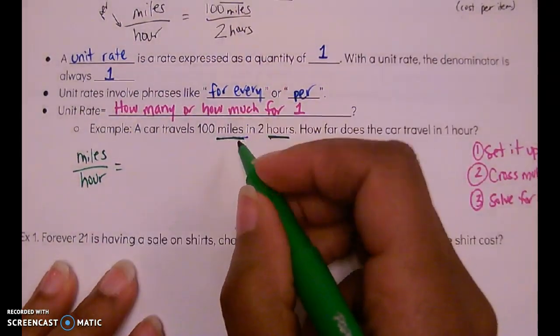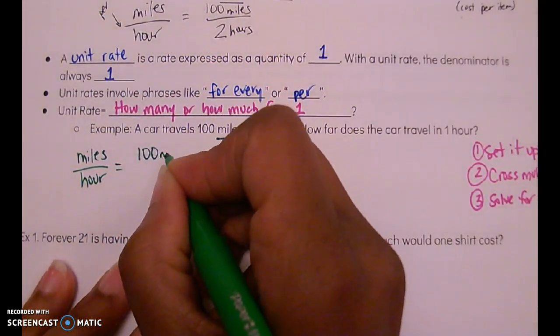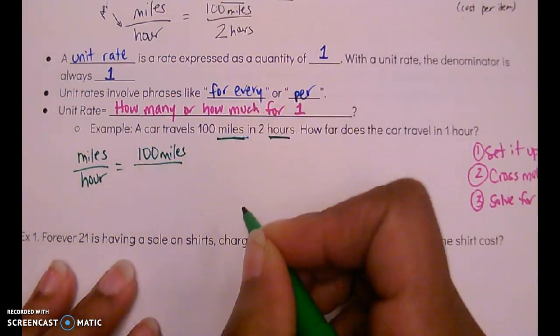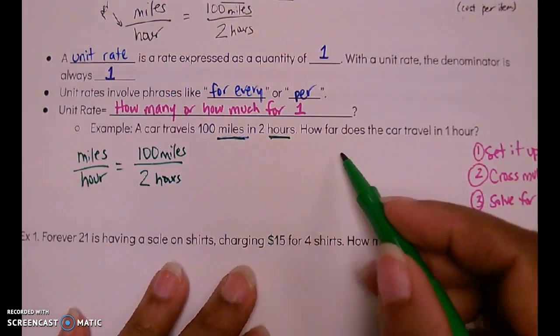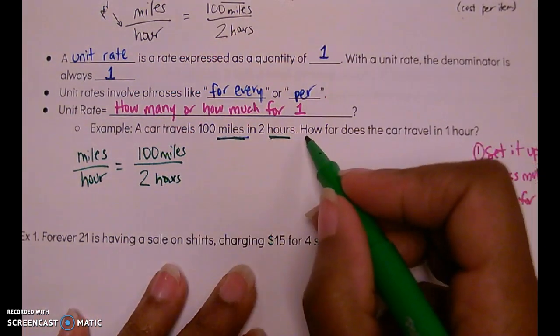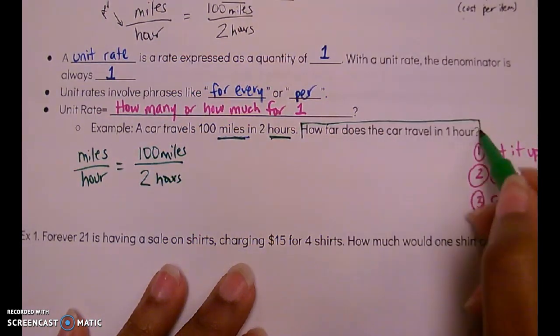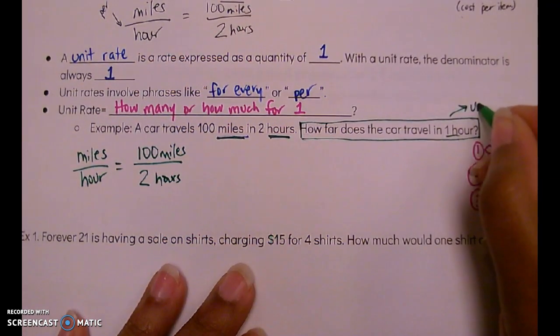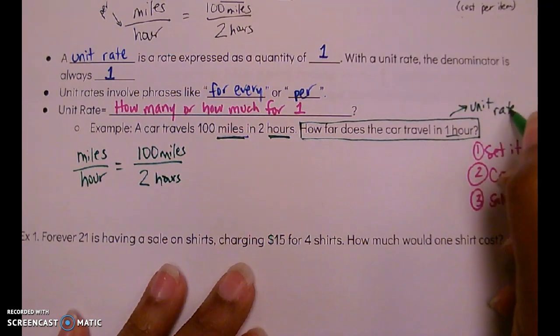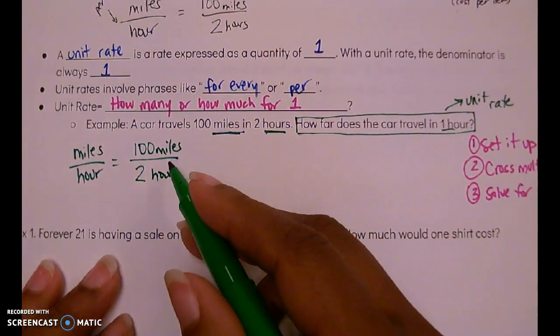Now, how many miles? 100 miles in 2 hours. But my question says, how far does the car travel in 1 hour? That means we're dealing with a unit rate.